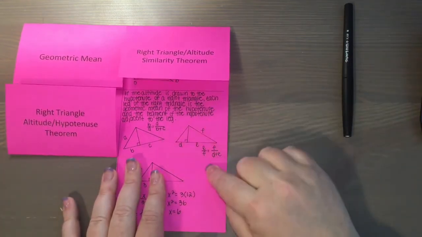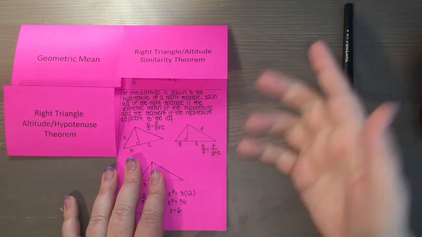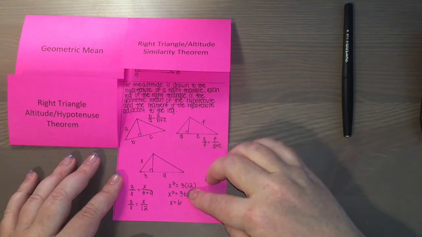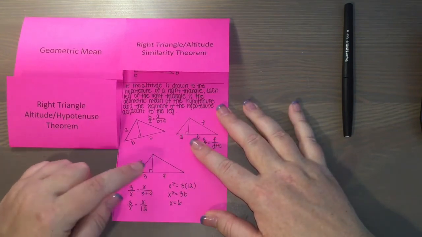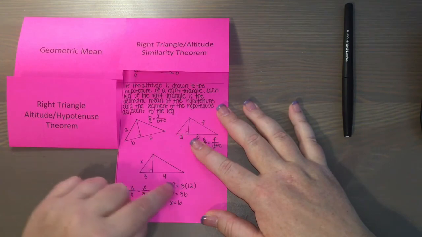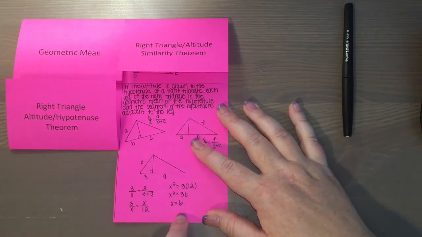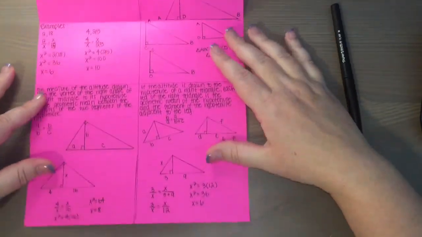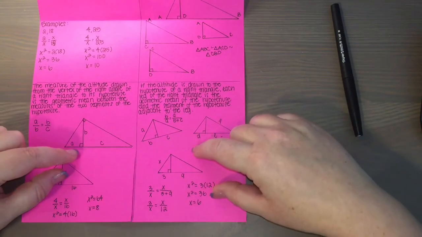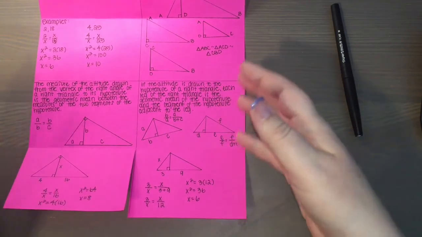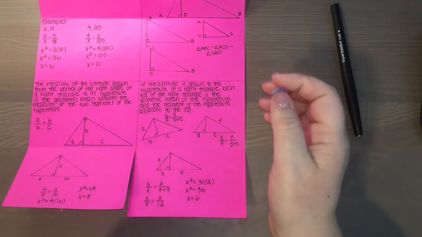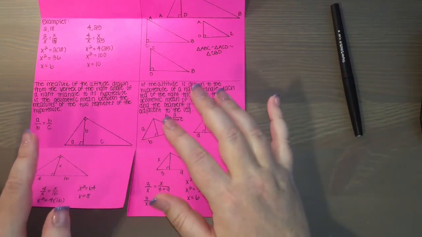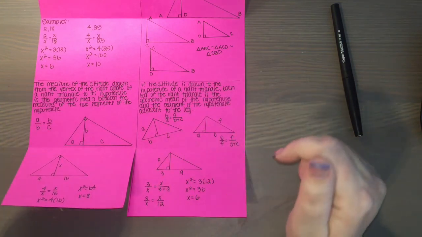So I've gone ahead and drawn you a picture and given you, not the formula, but the setup for it. And here's an example of this. So we would have 3 over x equals x over 3 plus 9. And we end up getting 6. Now, one thing to know about all of these different theorems, particularly these two, is the triangle does not have to be sitting on its hypotenuse. It can be turned around, it can be reflected, it can be, you know, several different ways, and they're still going to apply the same. So just keep that in mind as you work these problems.